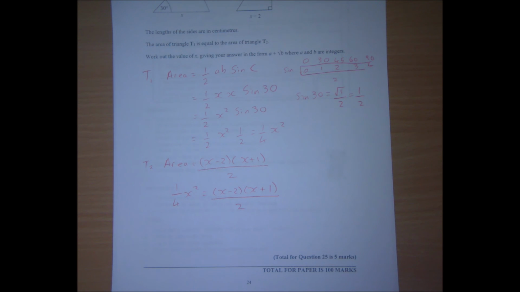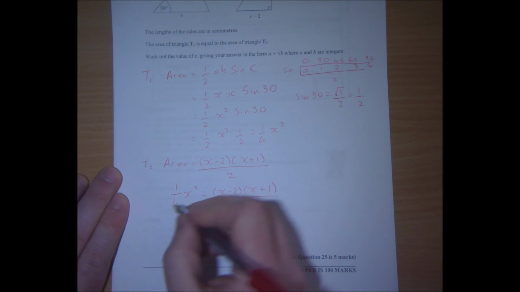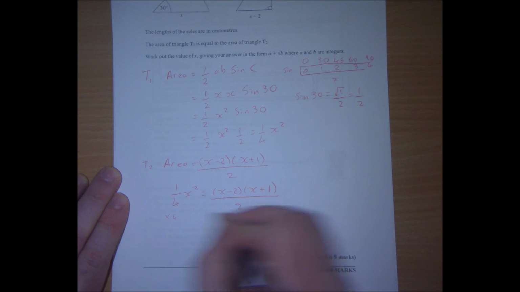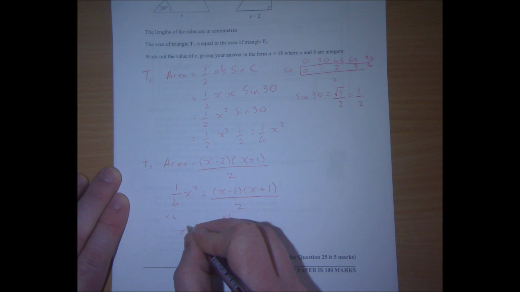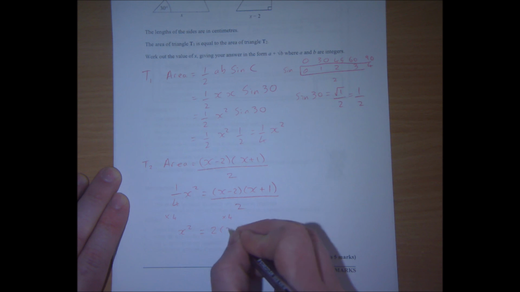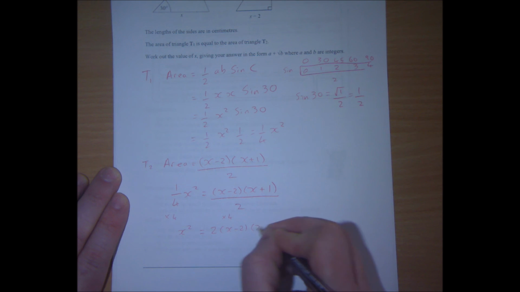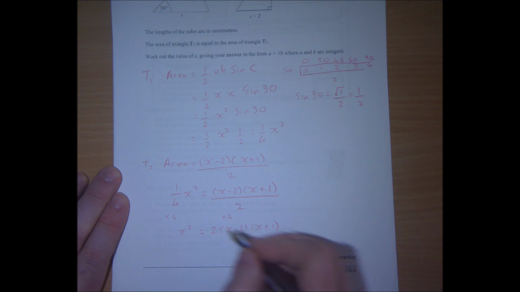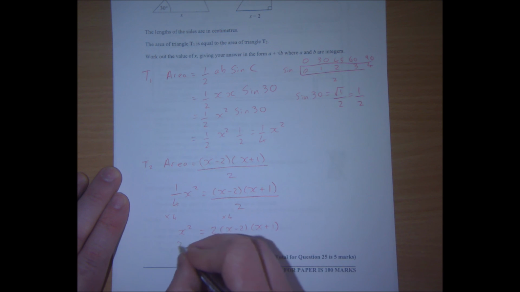If we then multiply everything by 4, so times both sides by 4, that's going to get rid of that fraction. So we've got x squared equals 2 bracket x minus 2 x plus 1. We're then going to simplify that. So if I multiply this out, we've got x squared equals 2x times x, 2x squared.